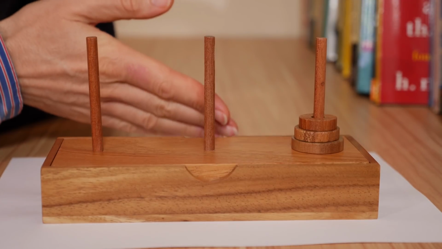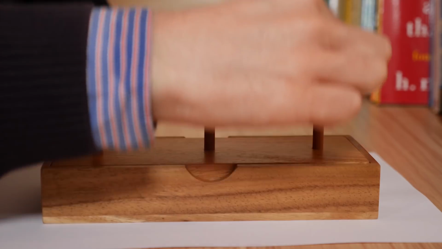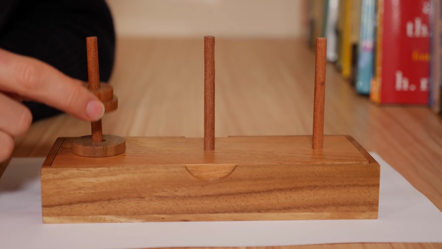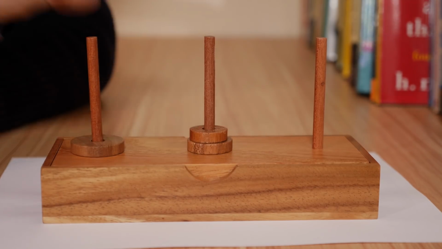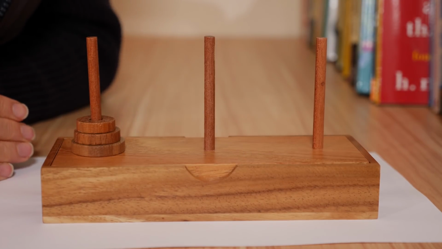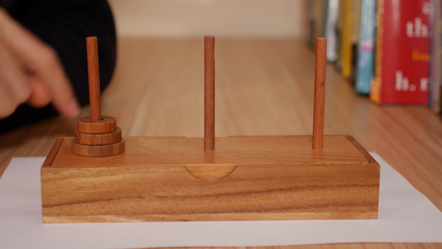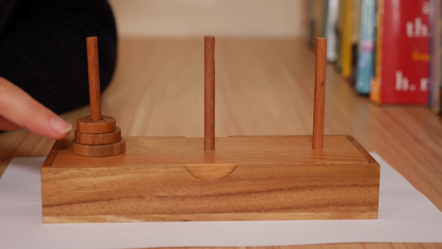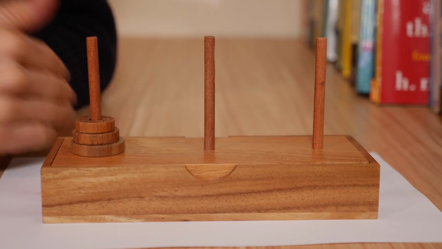But that breaks the rules, because we can only move 1 disk at a time. But if we go back to this again and look at how we're trying to solve this, we want to move these 2 disks out of the way so that we can move this disk to the target. So we need to move these 2 disks here. But we already know how to do that because we've moved 2 disks before from the source to the target. Now we want to move these 2 disks out of the way so that we can move this bottom disk to the target. But we know how to move 2 disks because we've already done it.